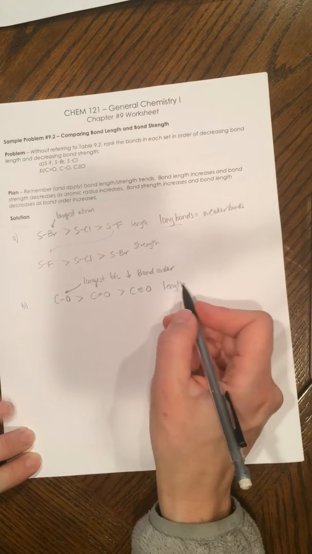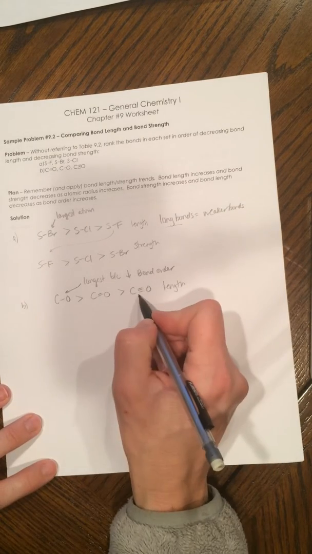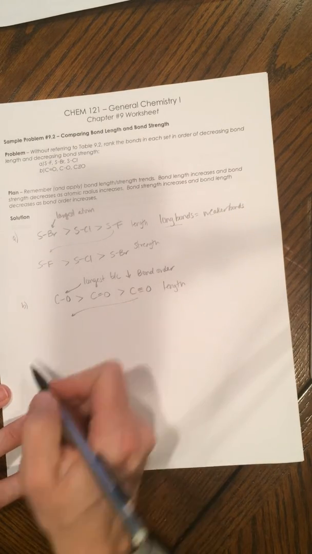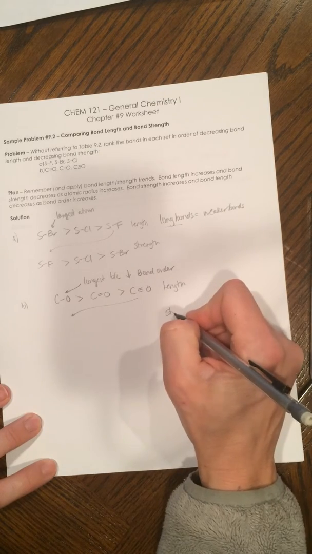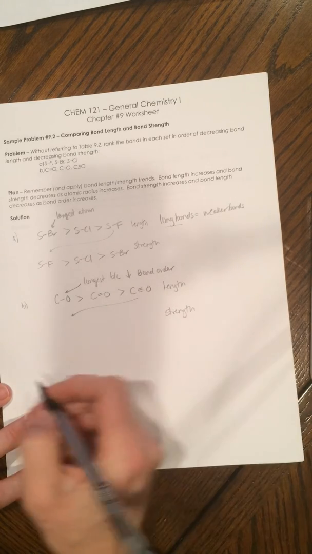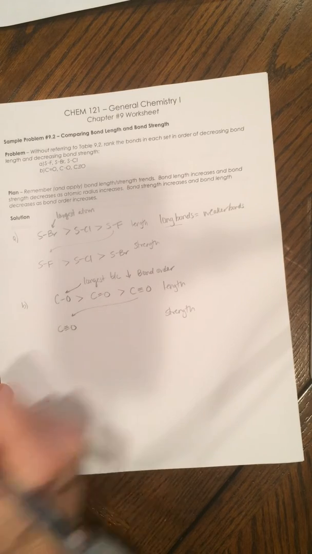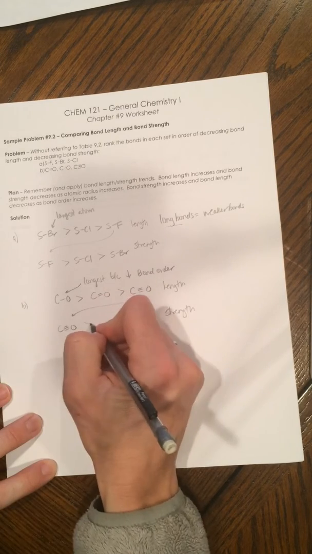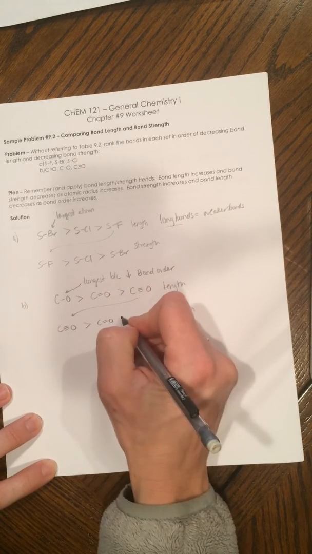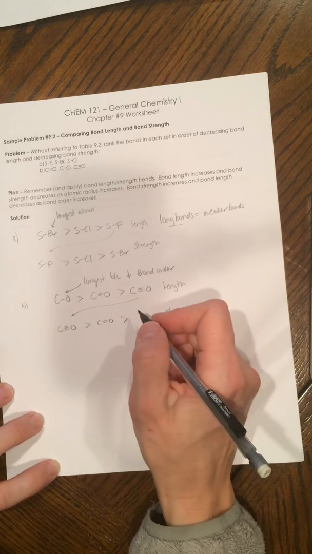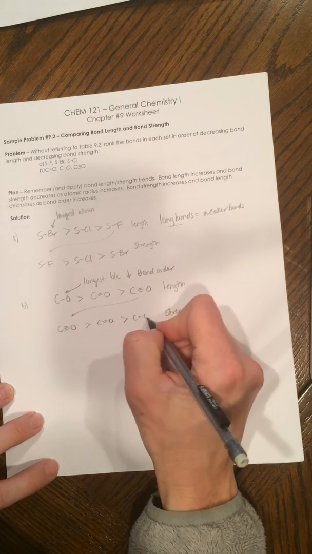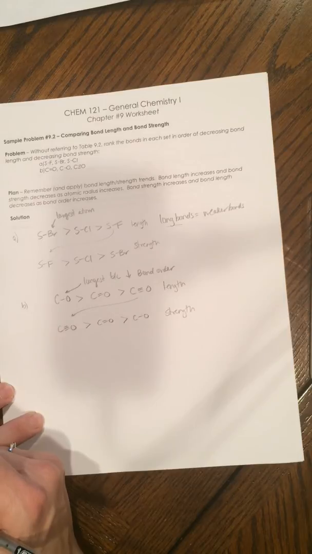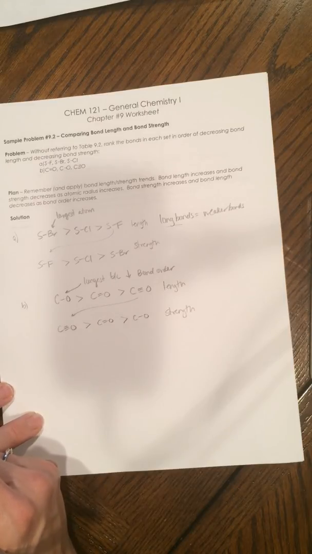So again, the same trend is going to be true here: whatever the shortest bond was, that's going to be our strongest bond. If we rank these in terms of strength, the shortest bond is going to be our strongest. The carbon double bond is in the middle, and then the carbon-oxygen single bond is going to be the weakest bond as well as the longest bond.